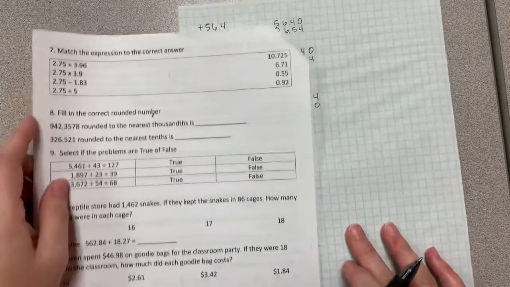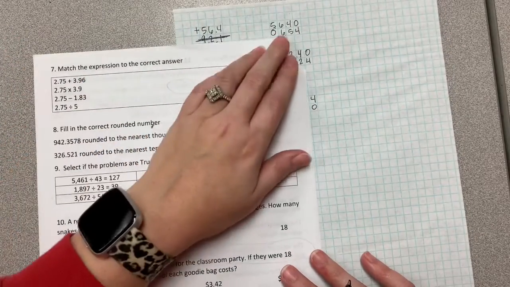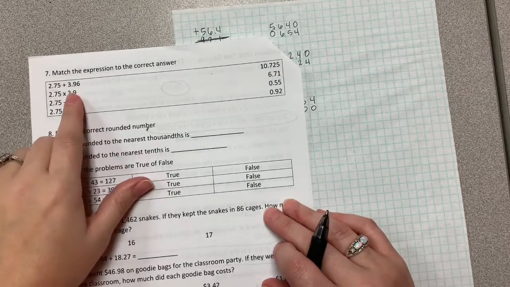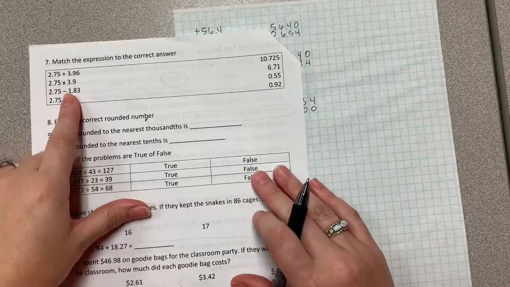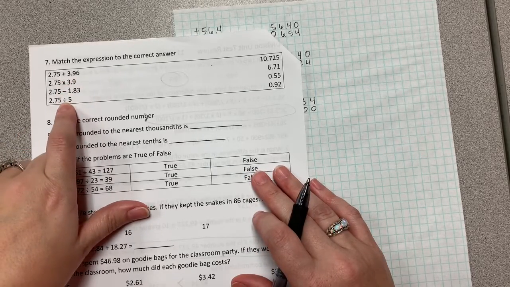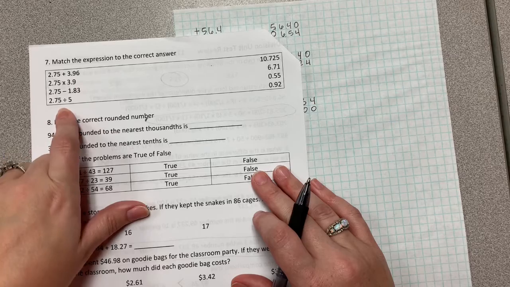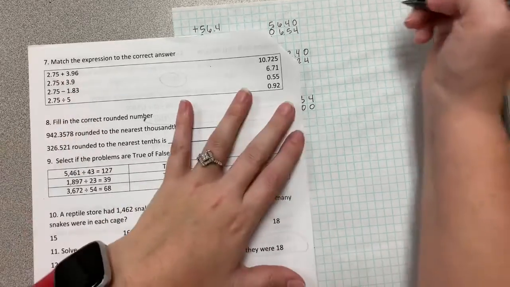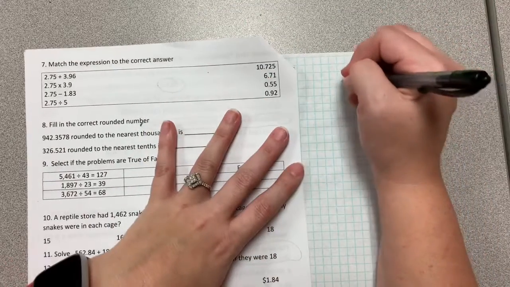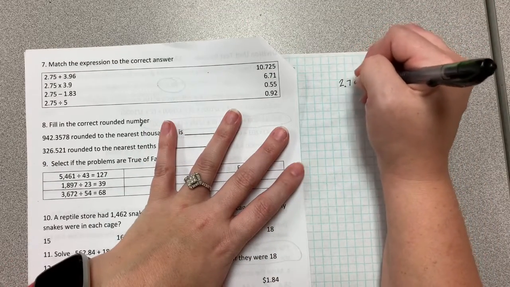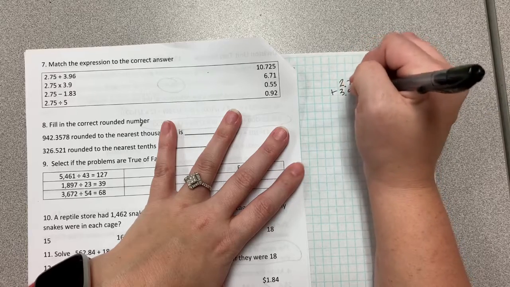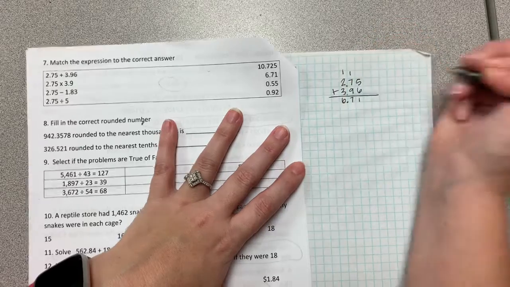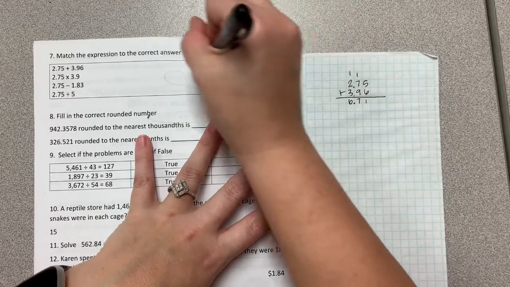Here we go. It says match the expression to the correct answer. So, I'm sorry, y'all, I'm a little sick. Personally, my opinion is you want to do the easy stuff first, which is addition, subtraction, multiplication, and then whatever's left, I always do the division. Okay, so we're going to do this first. So we're going to say 2.75 plus 3.96. It's going to be 11, 17, 6. So 6.71, so that's going to be the second one.